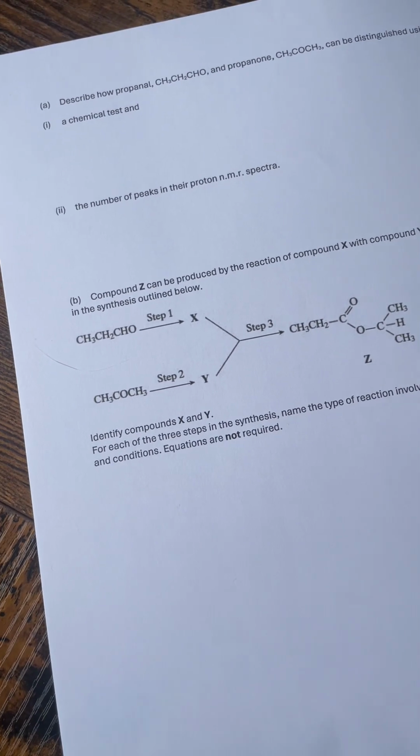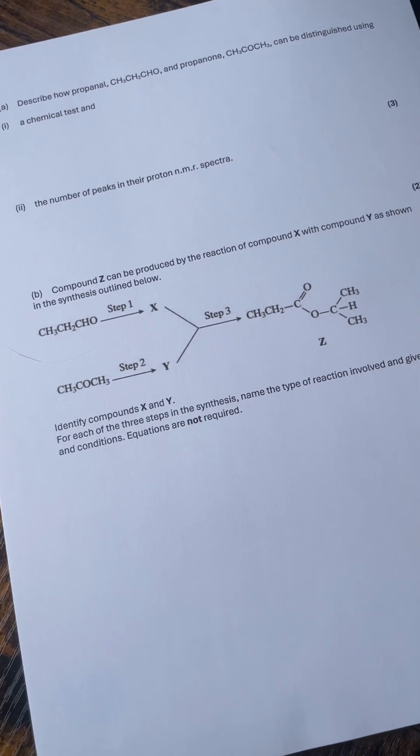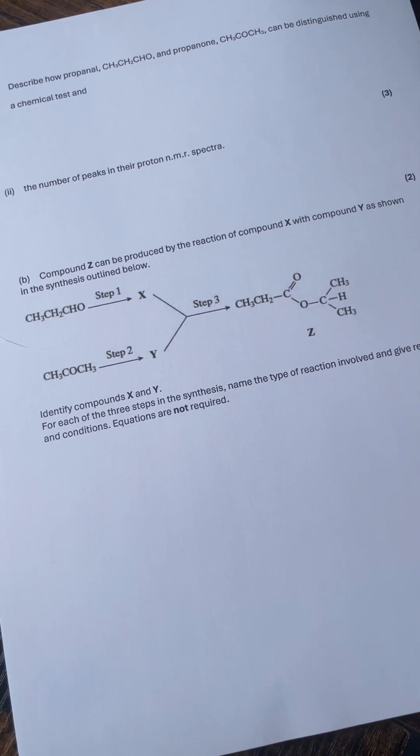So I'll do my annotations as always, and my worked answers and my highlighting, and I will come back to you and explain everything.